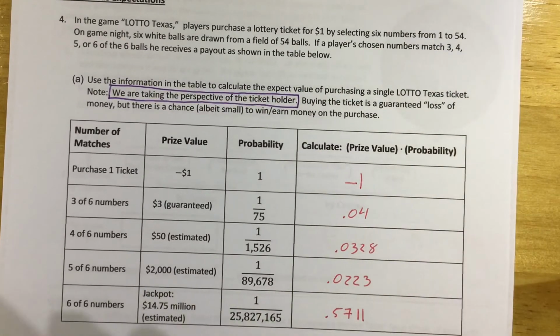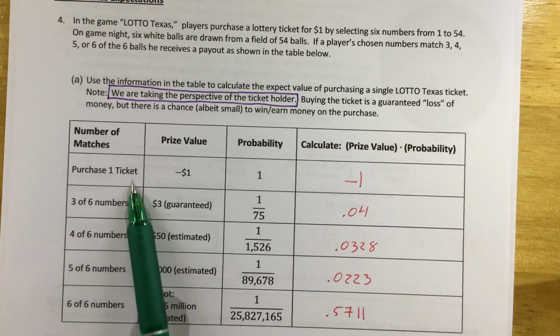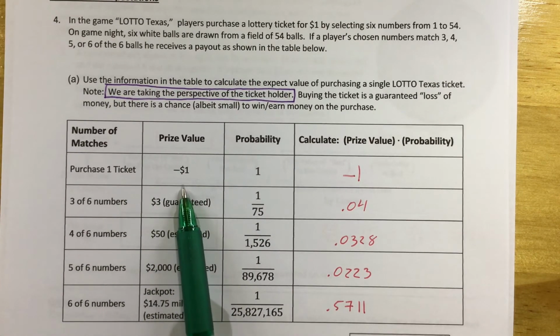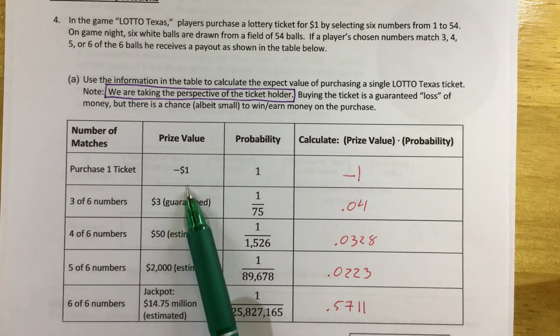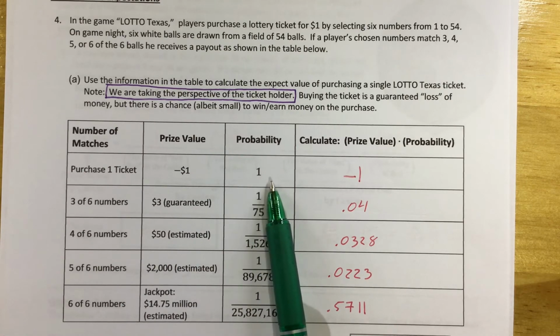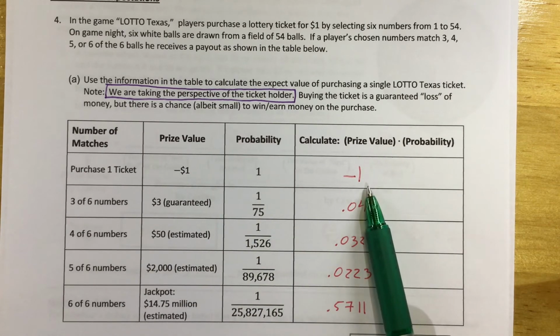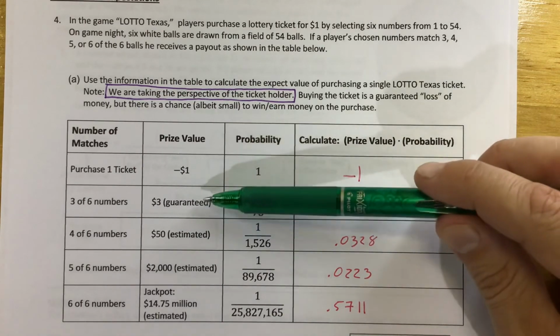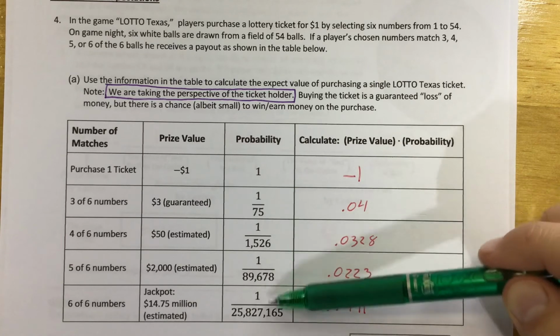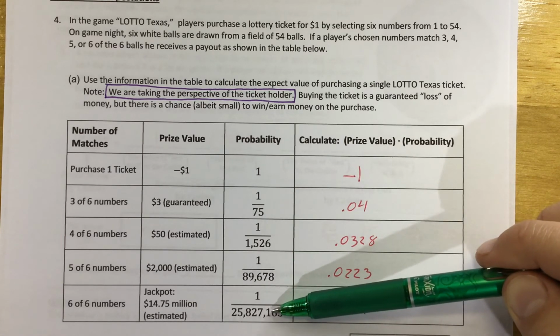All right, so the first event that occurs for the lottery is buying the ticket. The person who buys the ticket is going to look at that as a negative $1, and there's 100% probability of that happening because they just bought the ticket. So you're in that little weird part there, but just go ahead and think that you start with a negative $1. All right, and then you've got all these cash prizes here that have different probabilities of actually occurring.